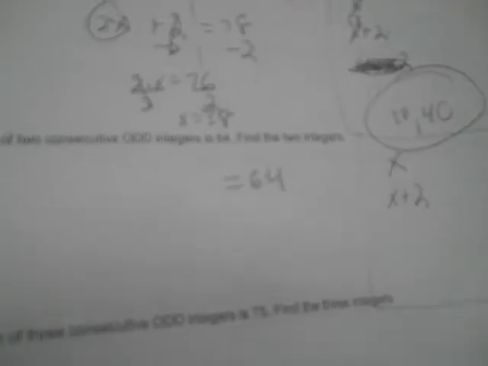So x plus 2, and I just need 2 of them, so I'd stop right there. So x and x, that makes 2 x's, plus the constant of 2 right there. So I dot and circle, then I'm minus 2, minus 2. 64 minus 2 is 62, so 2x equals 62.